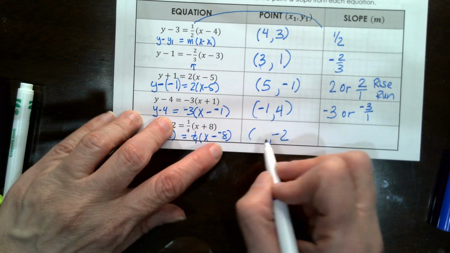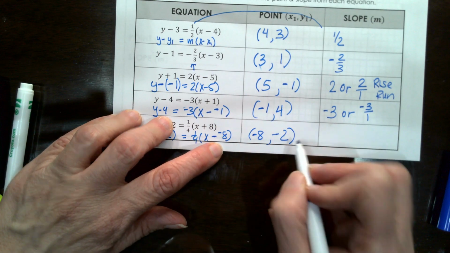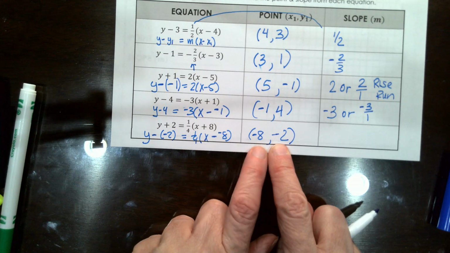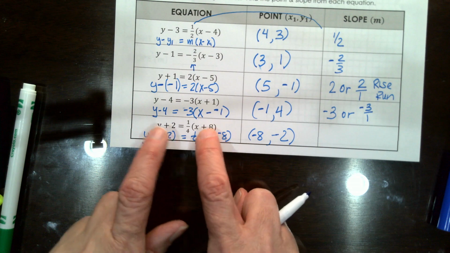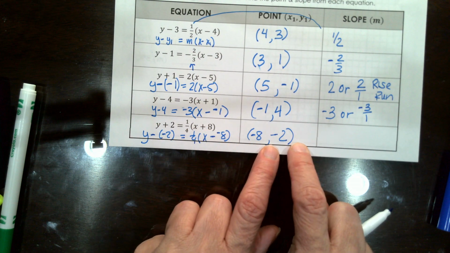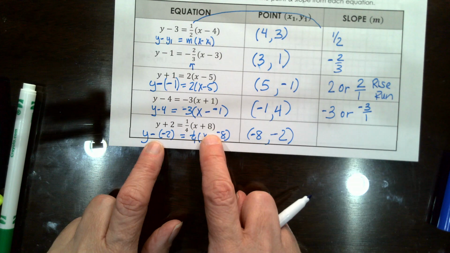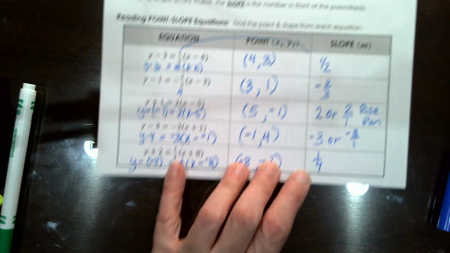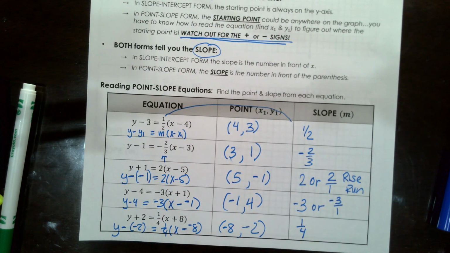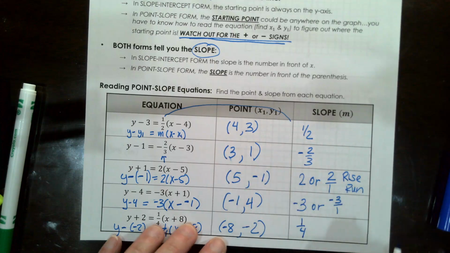After the subtraction sign here is a negative 8. All right, so this line will go through (negative 8, negative 2). Now notice in the equation, it's positive 8, positive 2. So it's always backwards in the point from what it looks like in the equation. And the slope is 1/4. Easy peasy, okay? Most difficult part is getting the signs right on here.